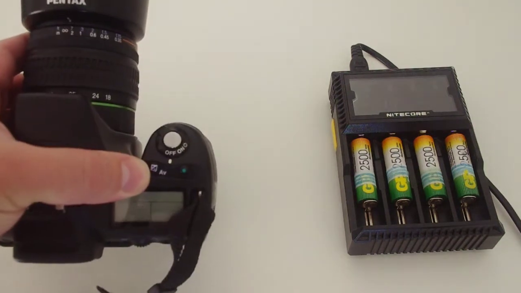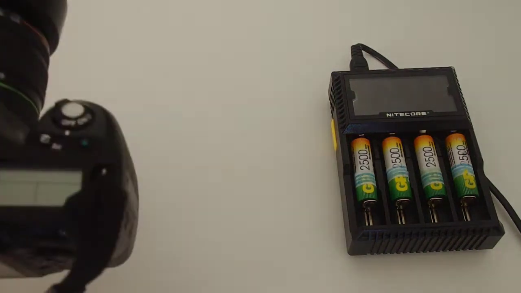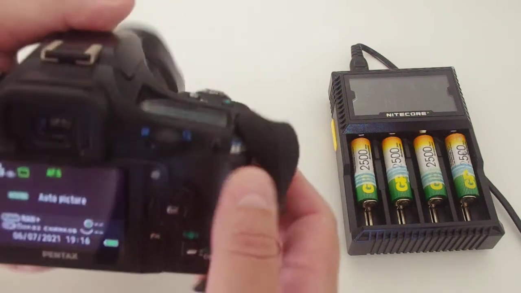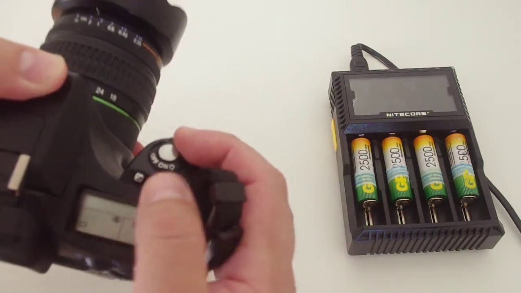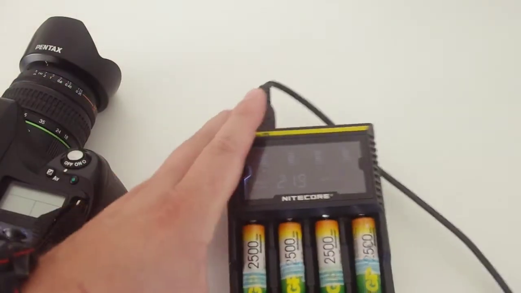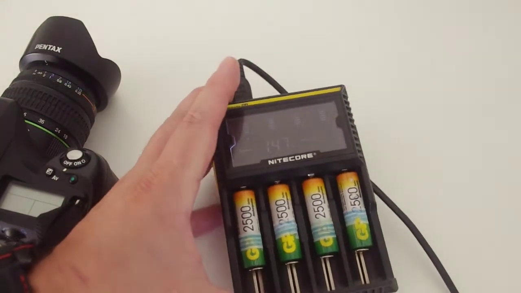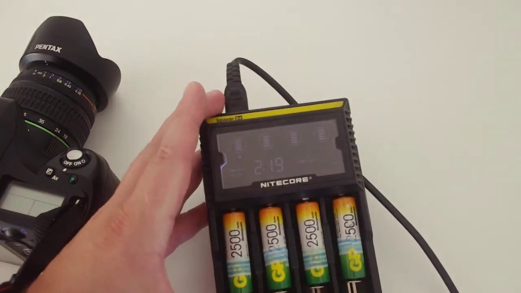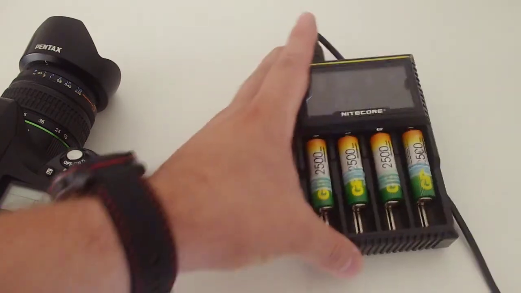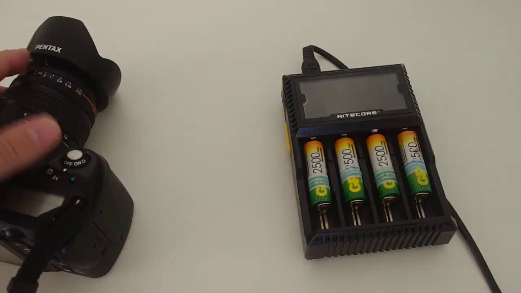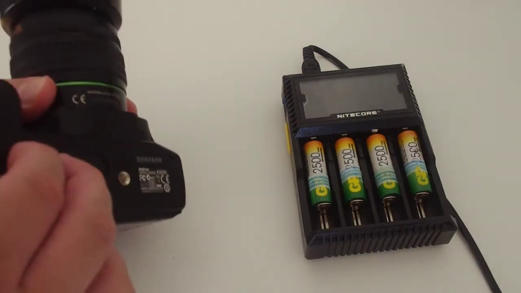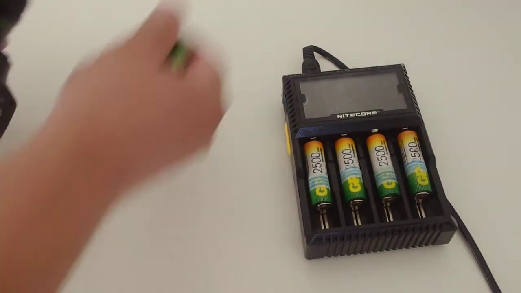Here I have one of my digital cameras, and as you can see, it turns on. It's working. Okay. And here I have 4 nickel metal hydride batteries in charger, and as you can see, they are already fully charged. Capacity should be 2500 mAh. Let's do some test.